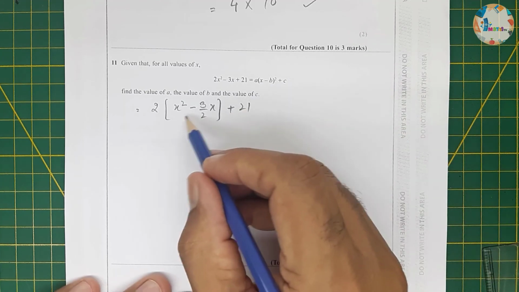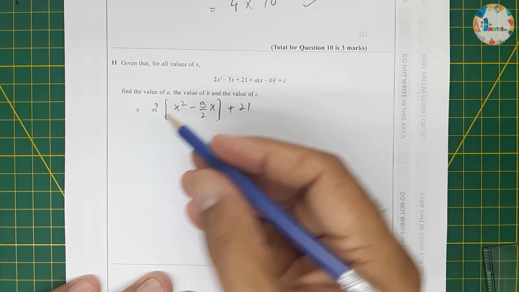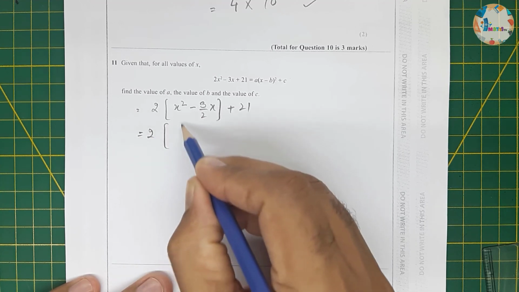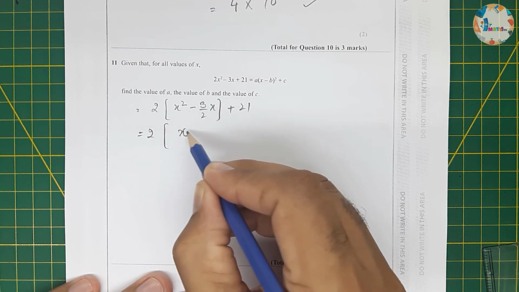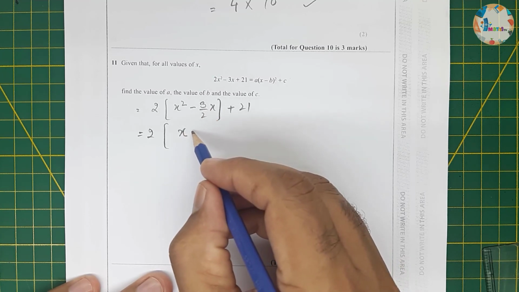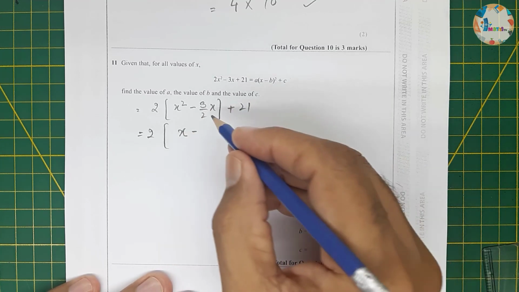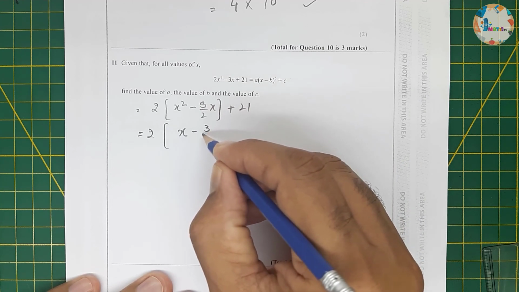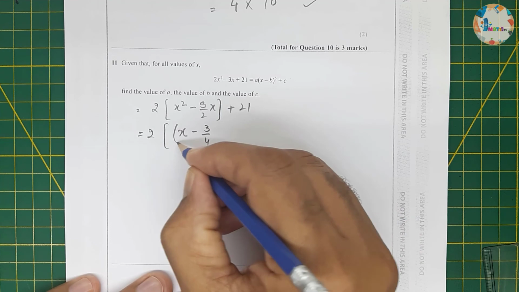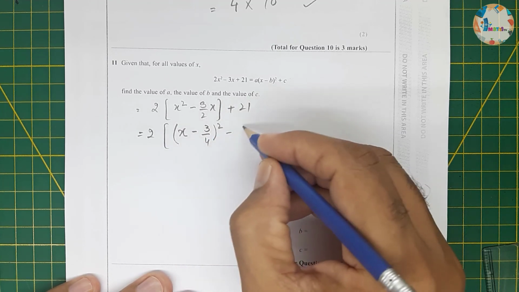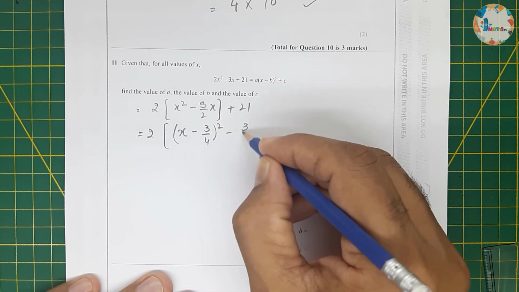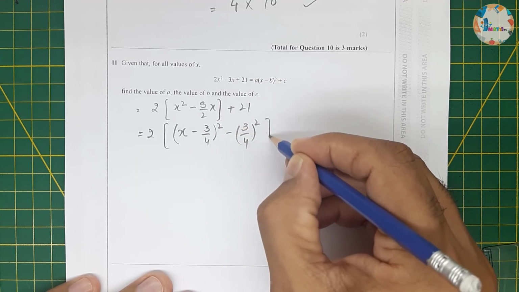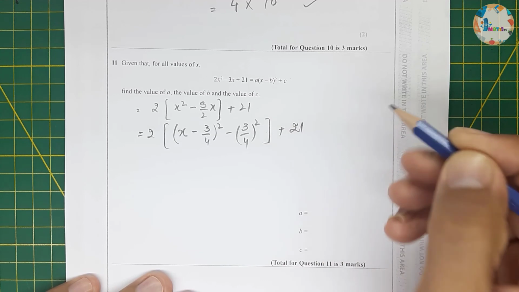Now we can complete the square. So it will be 2, and in brackets x minus 3 by 4, squared, minus 3 by 4 squared, bracket close, and plus 21.